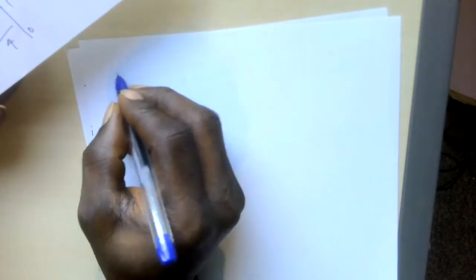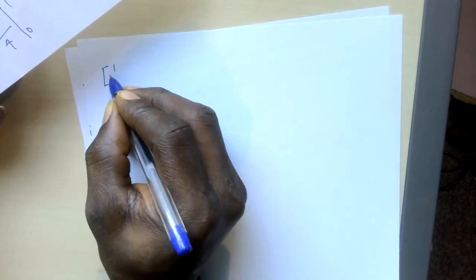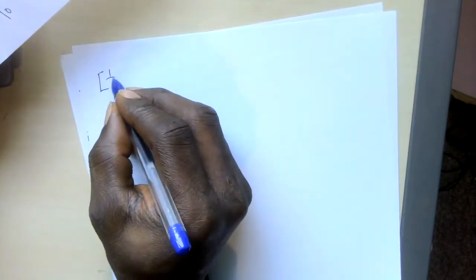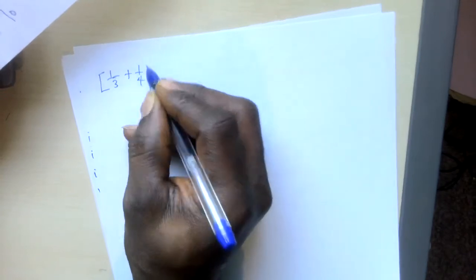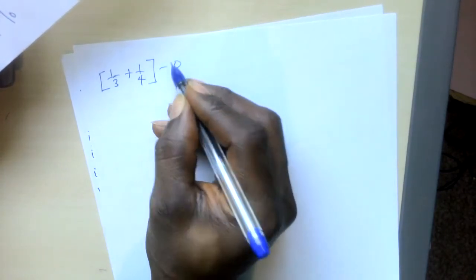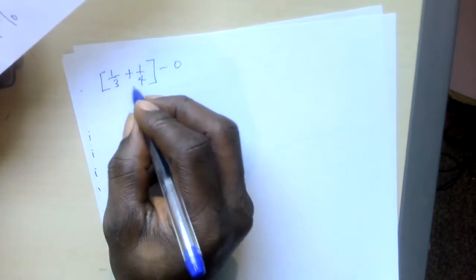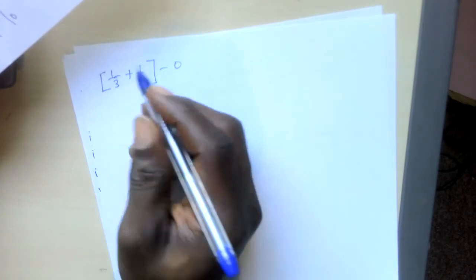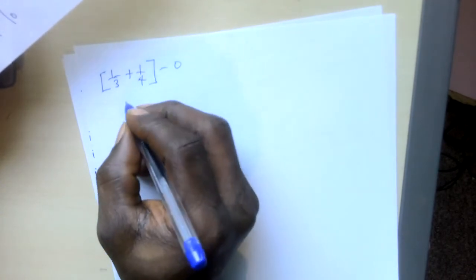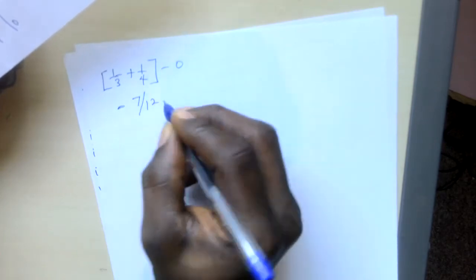Substitute for 1, you have 1 over 3 plus 1 over 4 minus 0. So this gives us 12, 3 in 12, 4 in 12, that's 7 over 12. So the expected value of x is 7/12. Okay. So let's go on. We're almost there.